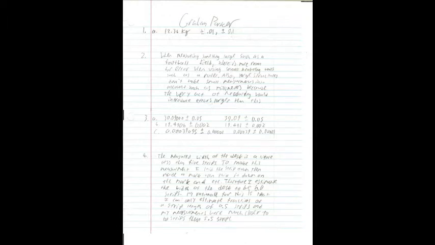Okay, for problem 1A, find the uncertainties of 12.36 kilograms. I originally said plus or minus 1, plus or minus 2, but I changed it to plus or minus 0.01 because the measurement may reflect an instrument that reads out to an accuracy of 0.01. Or I also did plus or minus 0.1 because the instrument may only read out to an accuracy of 0.1, and the number was estimated as somewhere between 12.3 and 12.4.